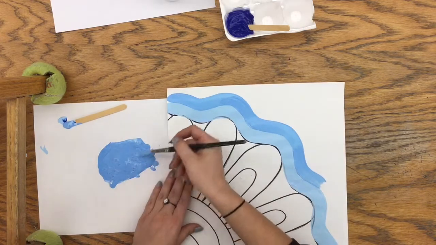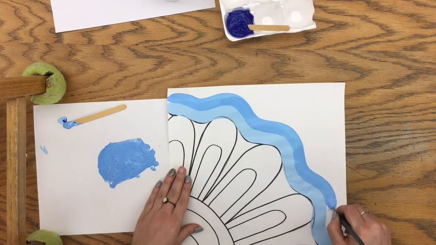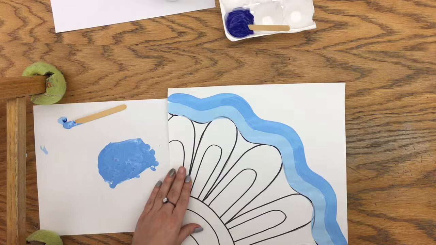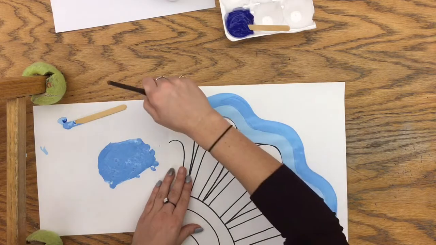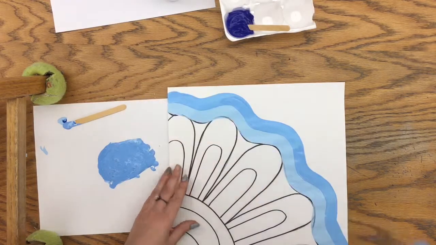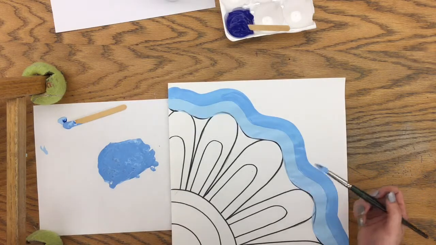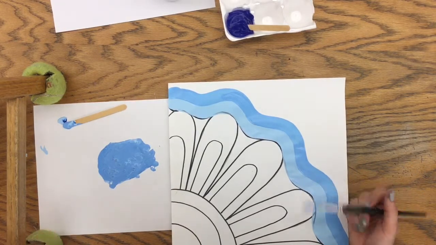I'm going to take my time and follow along that shape as best as I can, making my line even and covering up those white spots. Okay, so I have two of my values done so far.